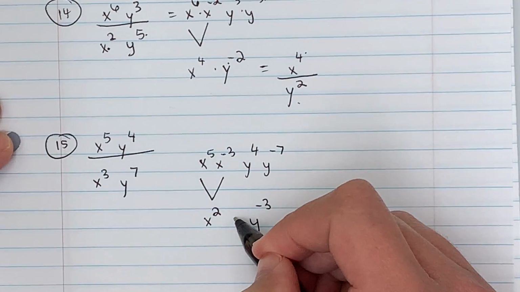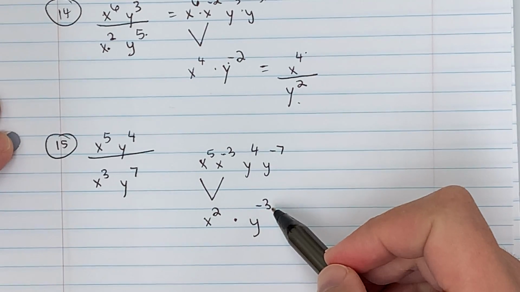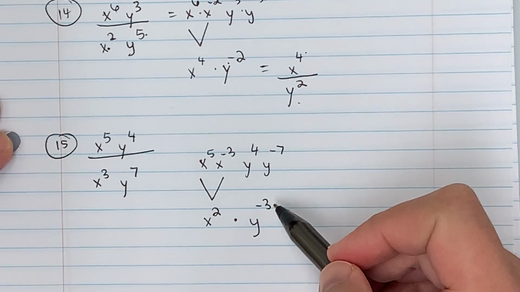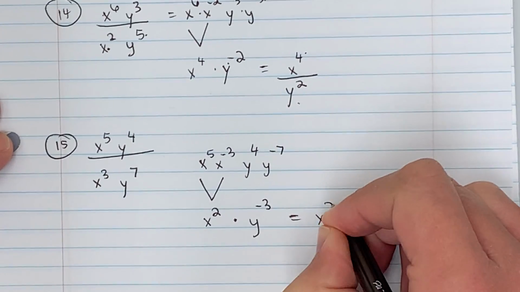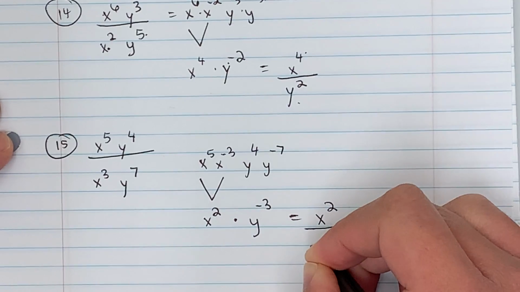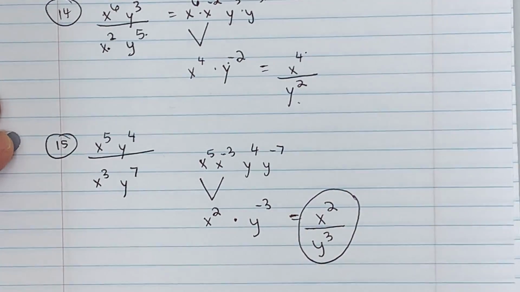Those are multiplying. But if I want to get rid of that negative, which is what I said, I didn't want any negative exponents, we should be getting a fraction like that. So that's equivalent to, I'm going to keep the x to the 2, but then the y to the negative 3 is going to go to the bottom. That's just a y to the 3.